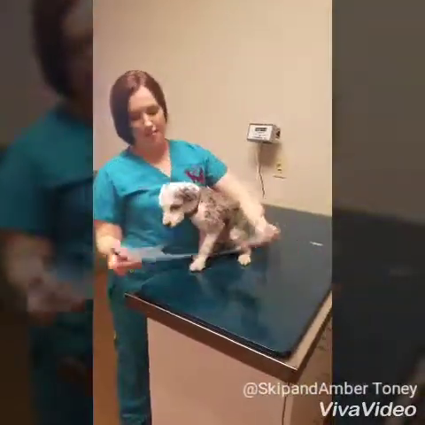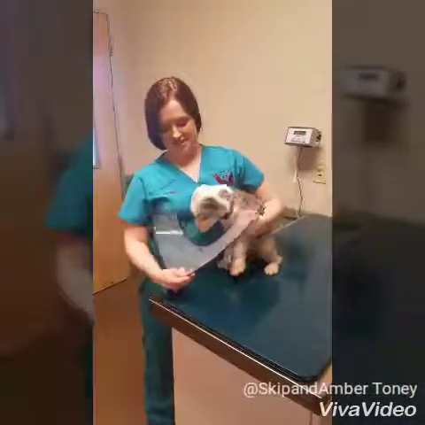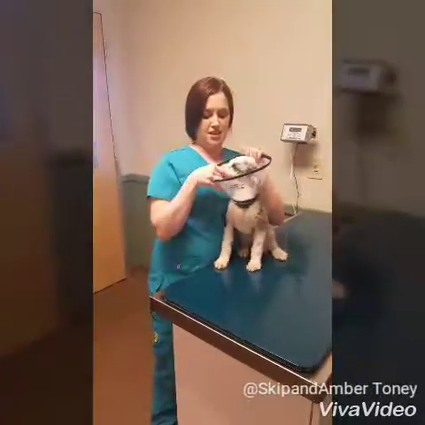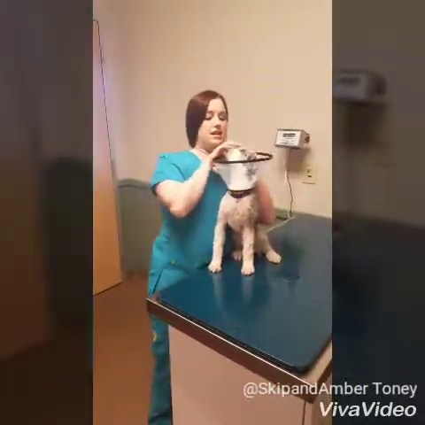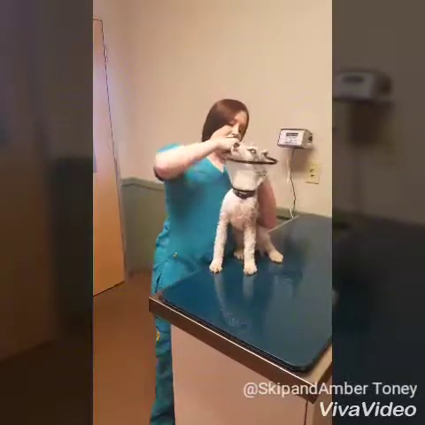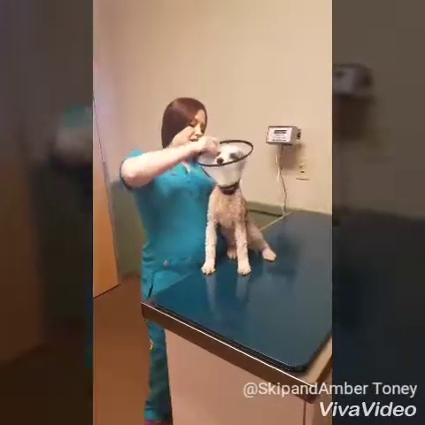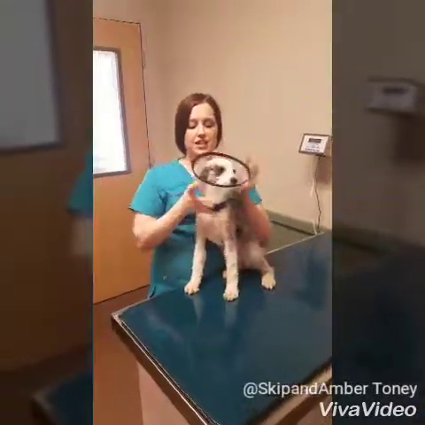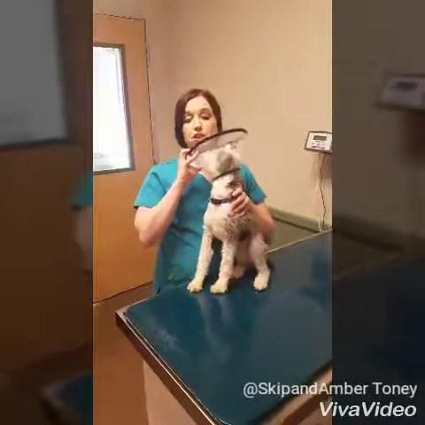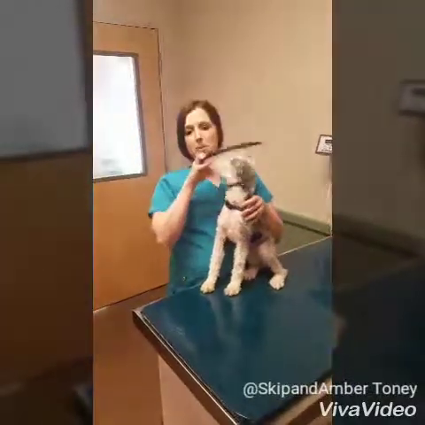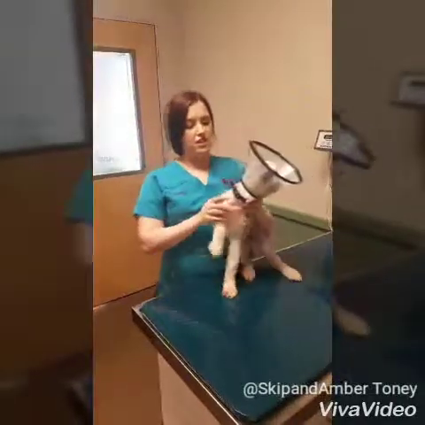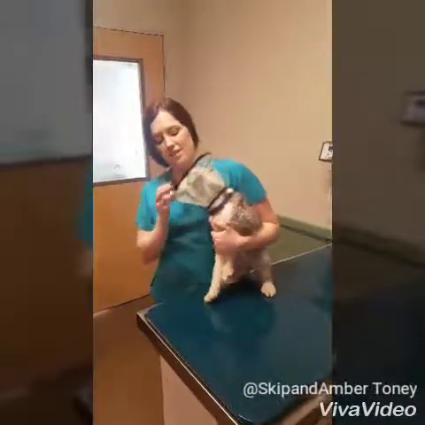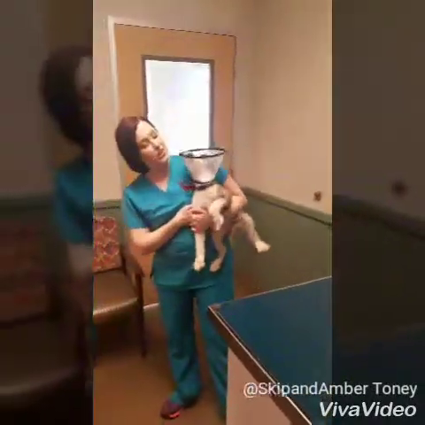I'm now going to show how to properly apply an Elizabethan collar, if she'll let me. So you want to make sure that the patient's nose is not over the collar, because then they would still be able to reach their incision site. You want to come as far around as possible and latch it. This one has little plastic locks. You want it to be snug but not too snug. You want it to basically be able to move but not come up past the patient's ear. So this one fits good, that her nose is not past the border of the Elizabethan collar. And that's basically all you do.